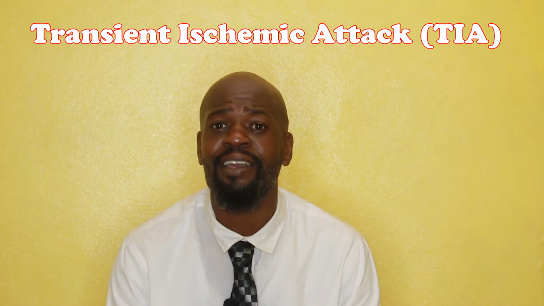This is a swelling or enlargement of the wall of an artery from the weakening or defect of the arterial wall. Let's talk about transient ischemic attack, or TIA. These are stroke-like symptoms that may go away on their own in less than 24 hours. It's usually a sign of a larger stroke to come. About 1/3 of patients who experience a TIA will experience a stroke.